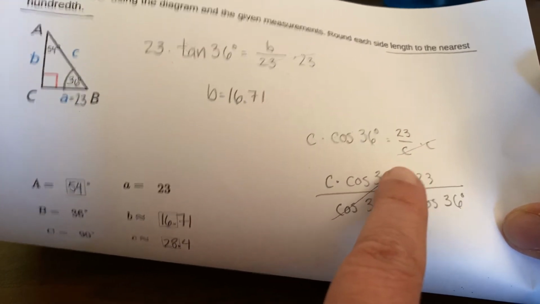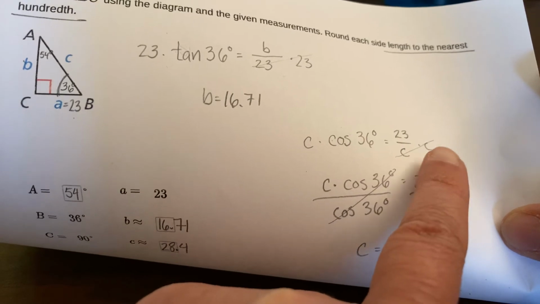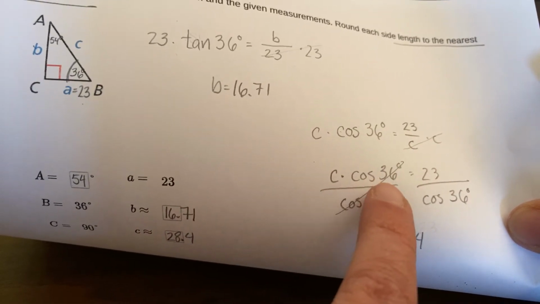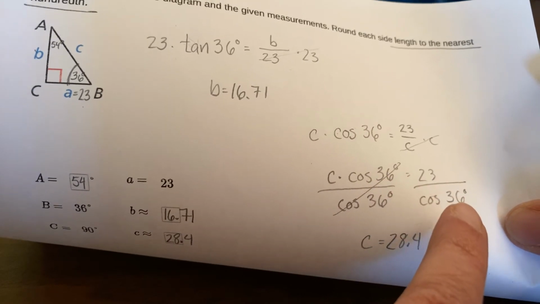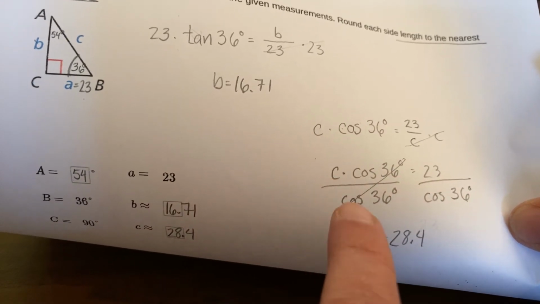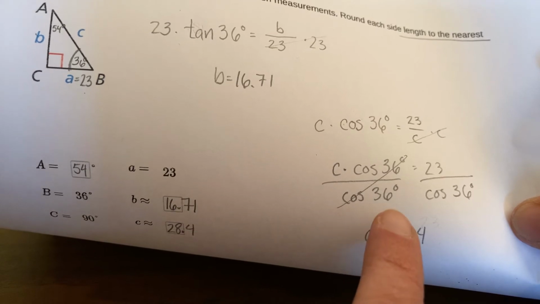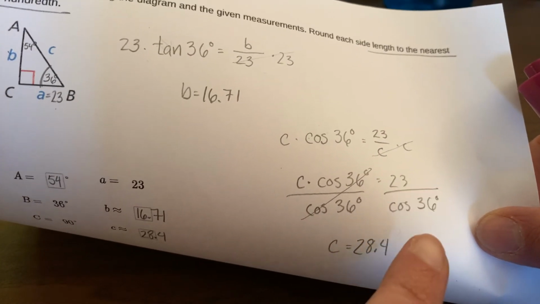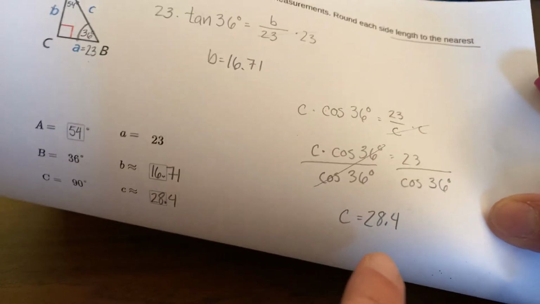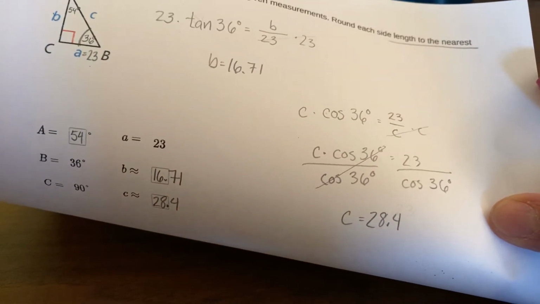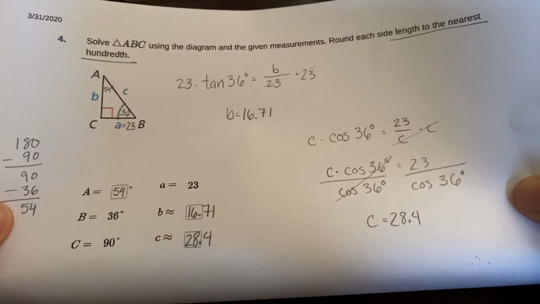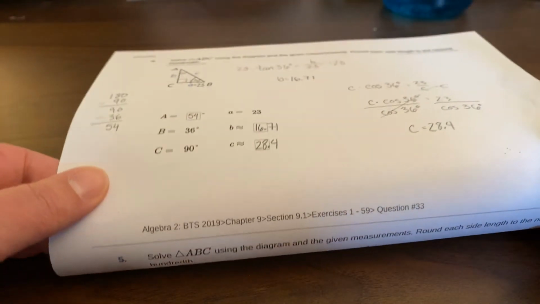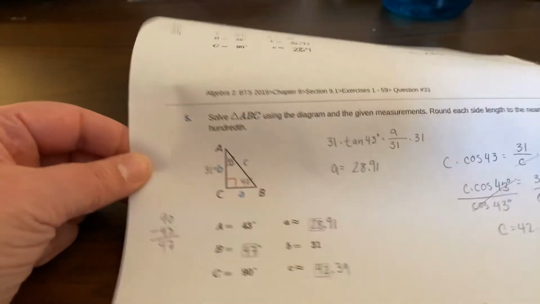My goal this time is to solve for c, so I'll multiply both sides by c. So I have c times the cosine of 36 degrees equals 23. I want to get c by itself, so I'm going to divide both sides by cosine of 36 degrees. I type that into my calculator, 23 divided by the cosine of 36 degrees, and I get 28.4. Boom. That's number 4.